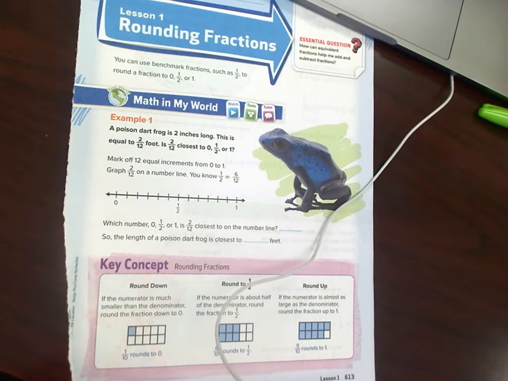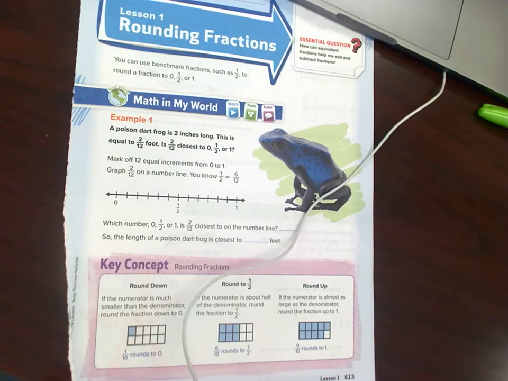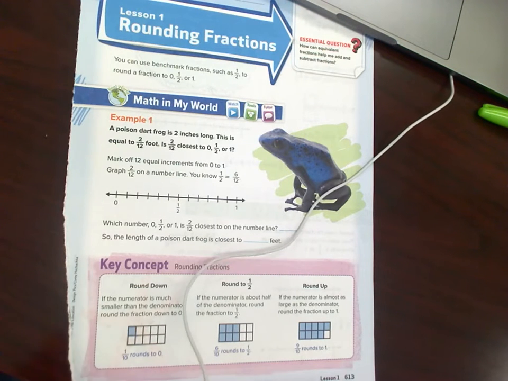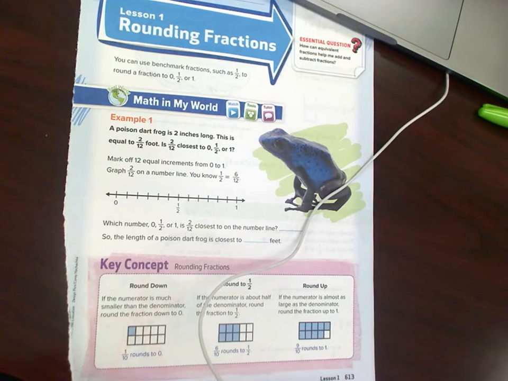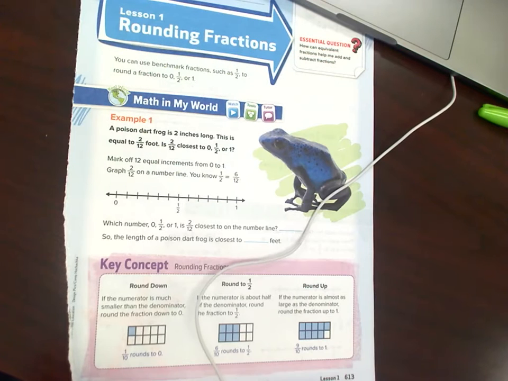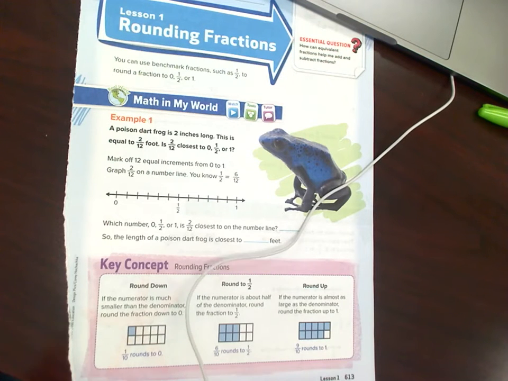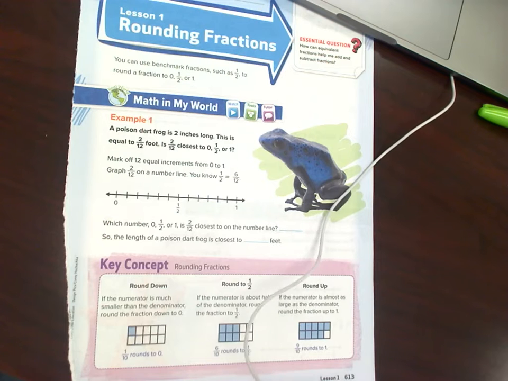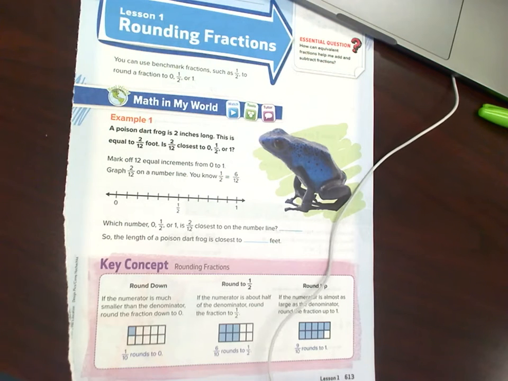We are starting our very first lesson in chapter 9. Our lesson today is called rounding fractions. And today we're going to practice rounding fractions to either 0, 1/2, or 1. So we can use benchmark fractions such as 1/2 to round a fraction to 0, 1/2, or 1. So we're basically going to be looking at fractions and deciding what they are closer to. If we were looking at a number line, are they closer to 0, closer to 1/2, or closer to 1? Let's look at our first example here.